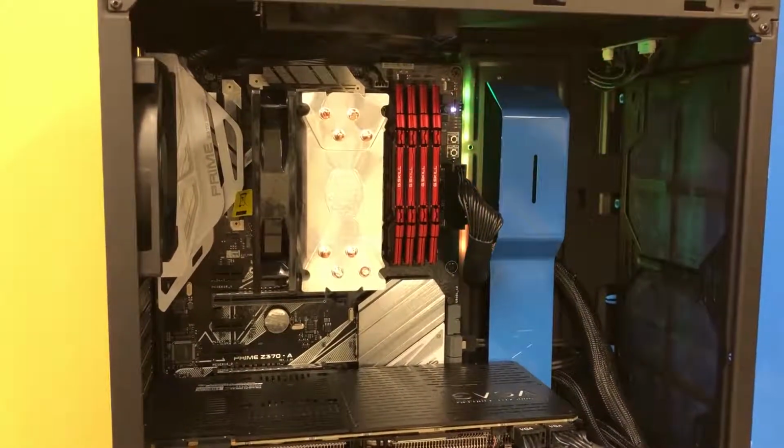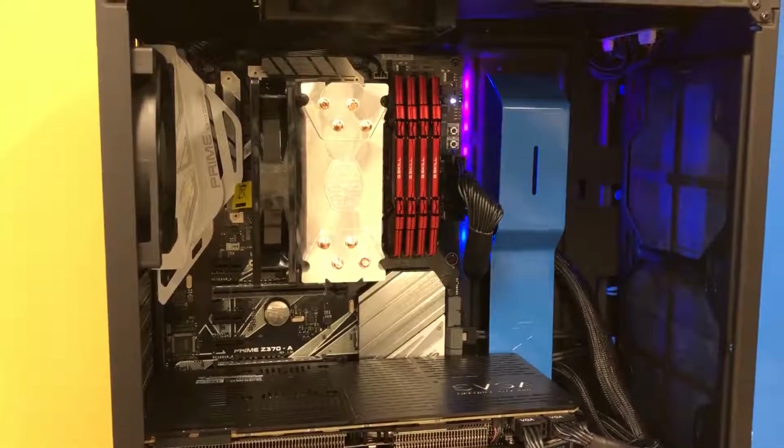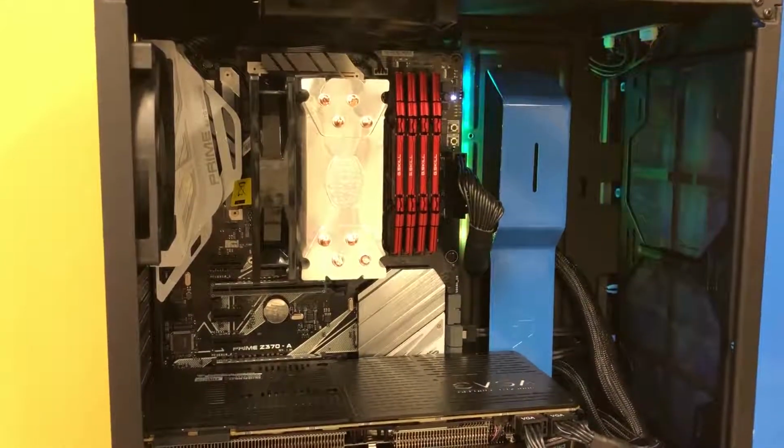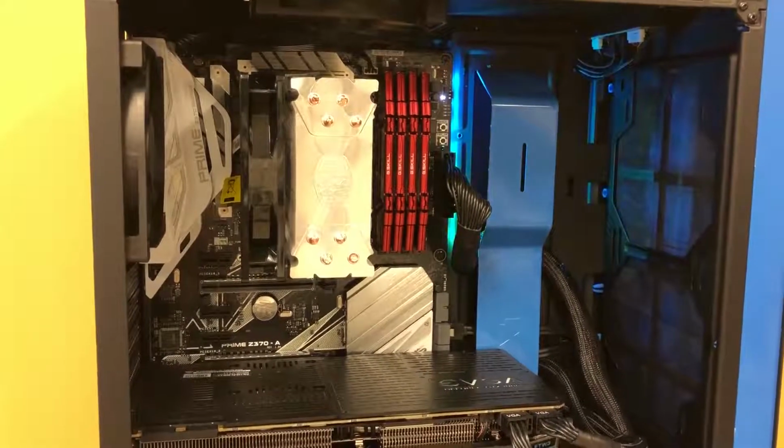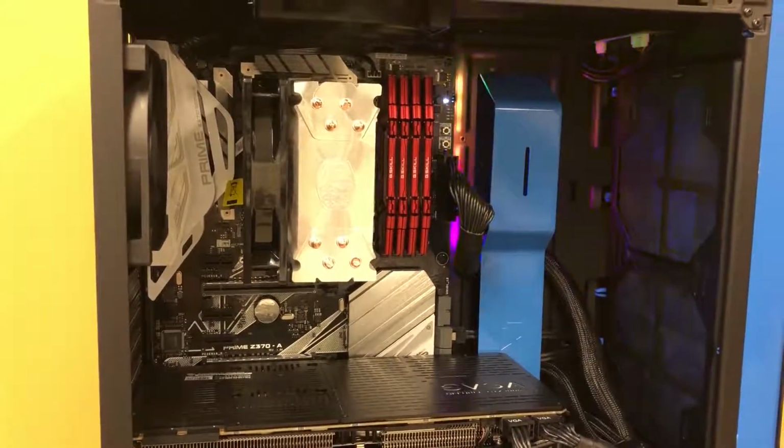So that's our major build. Nothing too fancy or weird in it. So at this point, I will put the case back together and go into the software setup and walk you through a little bit of that.